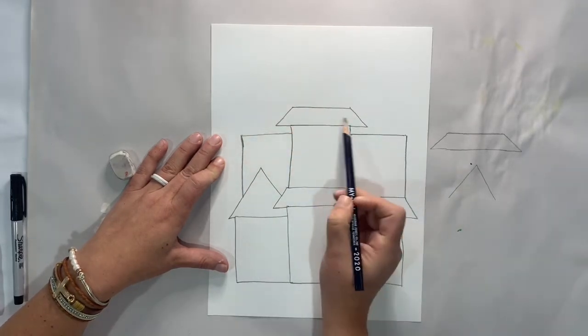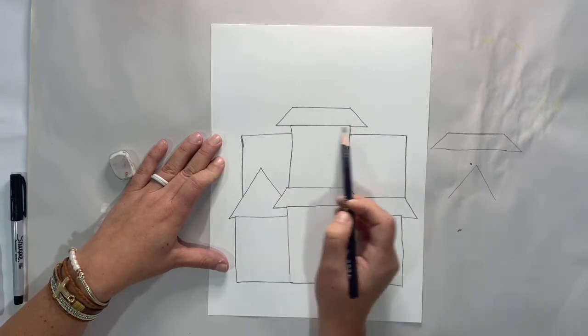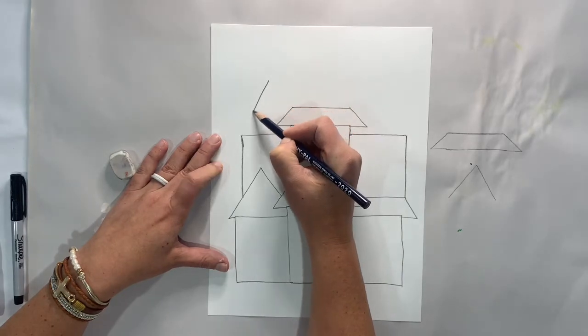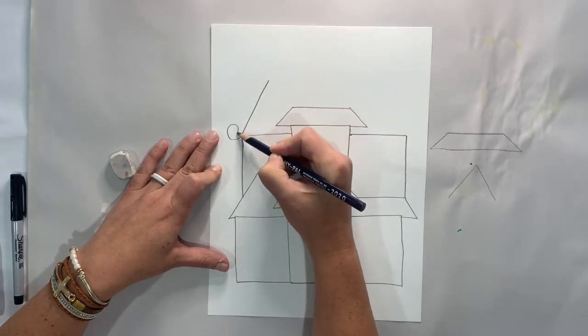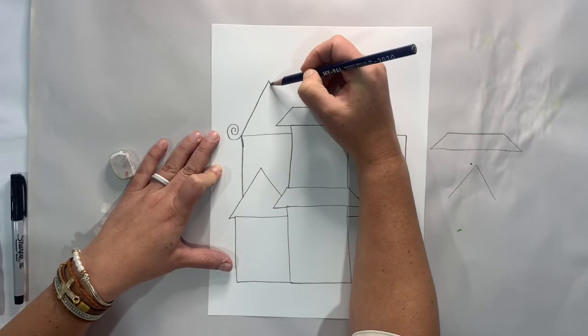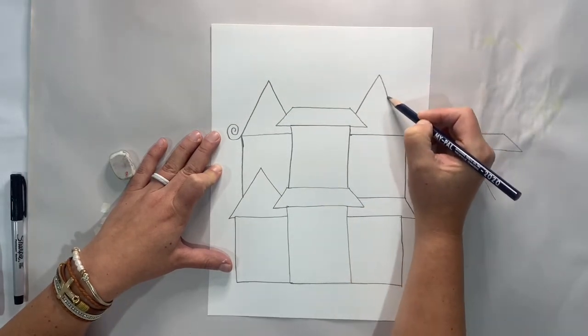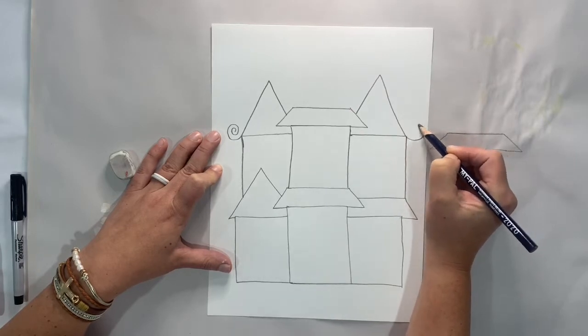And again, you could do whatever kind of roof you want to. You could do the trapezoid roof, or this time I'm gonna switch it up to a triangle roof, but I'm gonna make it a little fancy. I'm gonna add a little curve in here just to fancy it up a little bit. And I'm gonna do that on both sides so that they're the same on both sides.